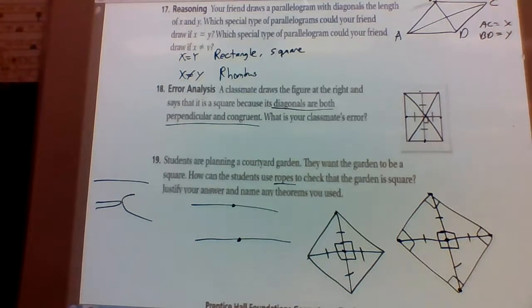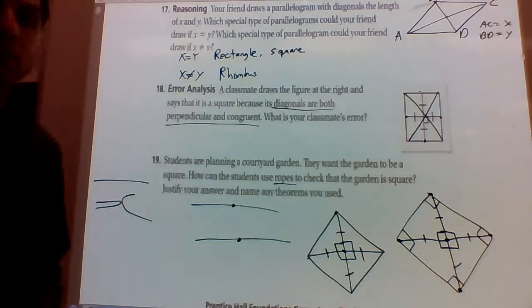So this was the assignment from Thursday, December 13th. Conditions of rhombuses, rectangles, and squares practice.